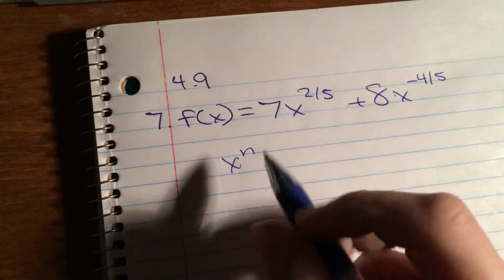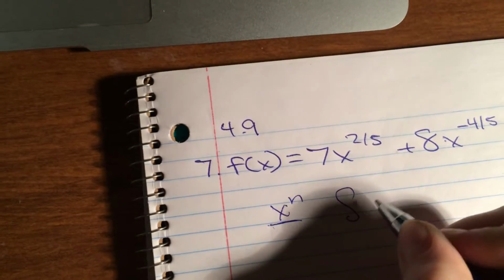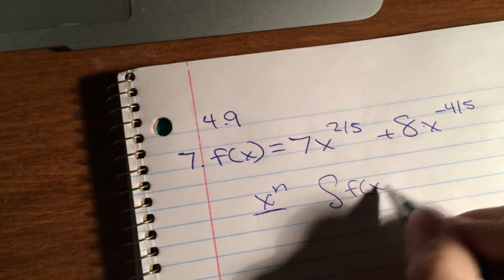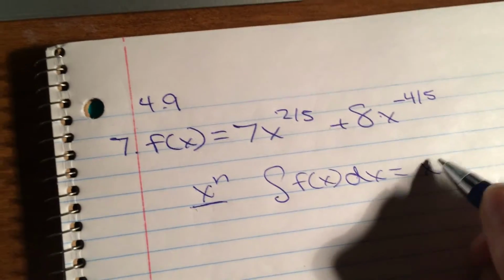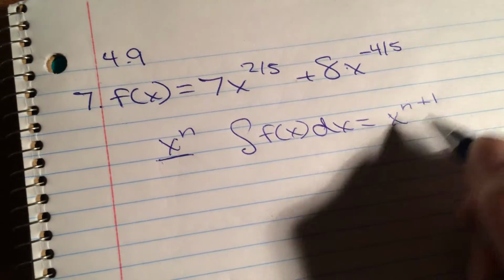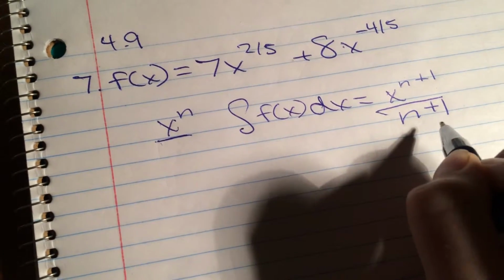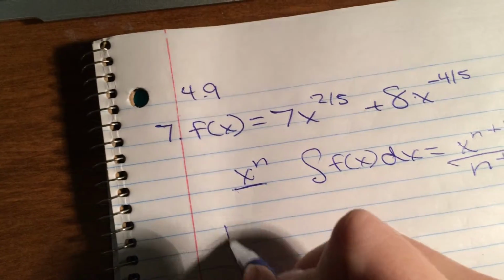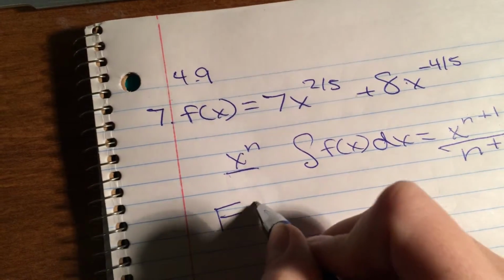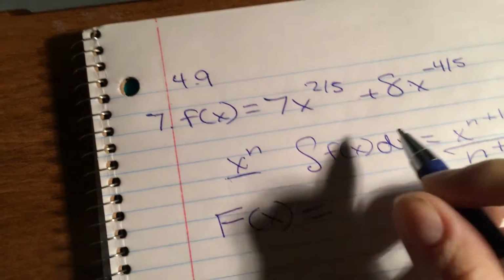So if the derivative is x to the n, then the antiderivative is going to be x to the n plus 1 all over n plus 1. That's a general rule. So I'm just going to be applying that to this. Really easy. And I'm going to be calling it capital F of x. It's going to be the notation I'm going to use.